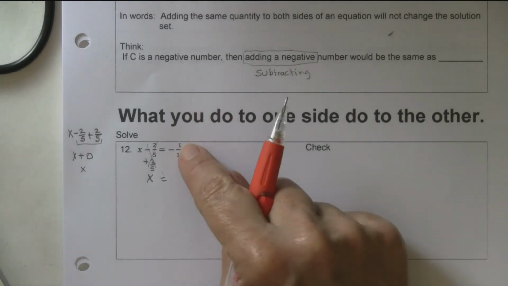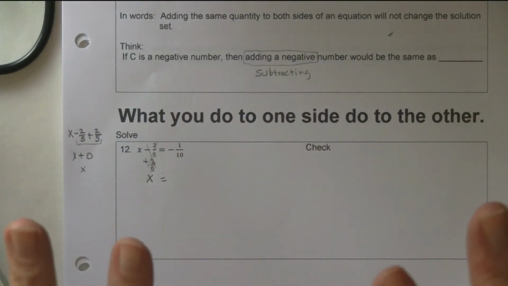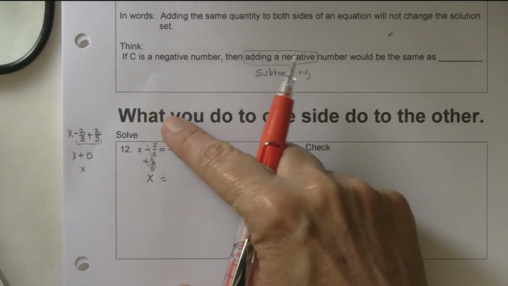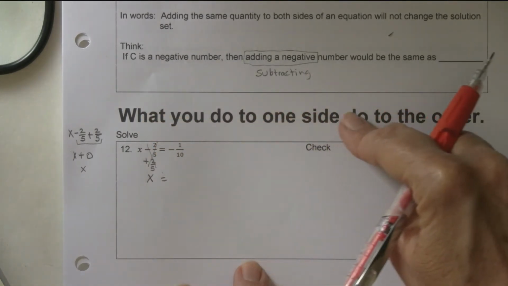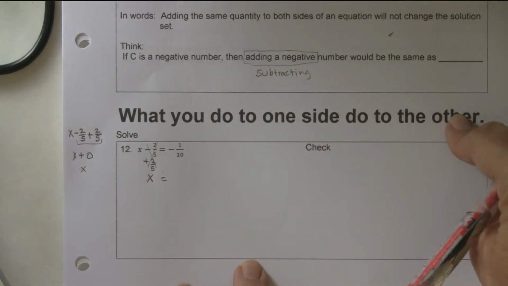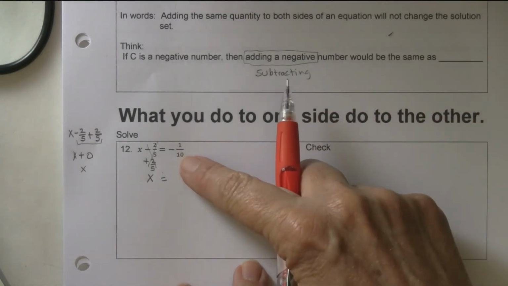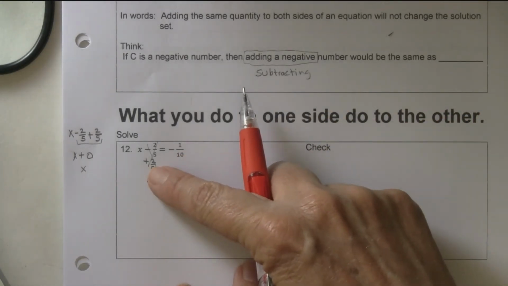The answer is -1/10. But wait. What did it say we had to do? What you do to one side, you've got to do to the other. You've got to balance it. So I have to add 2/5. That's what I did to that side here.